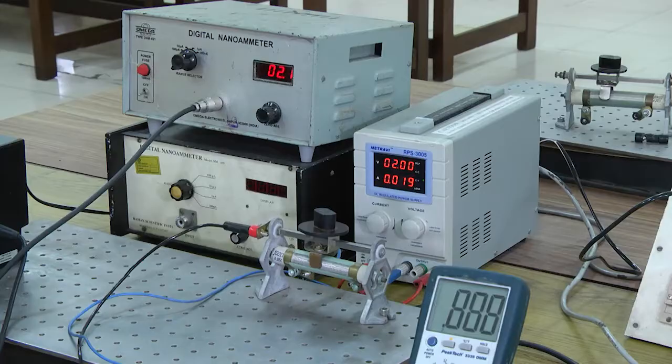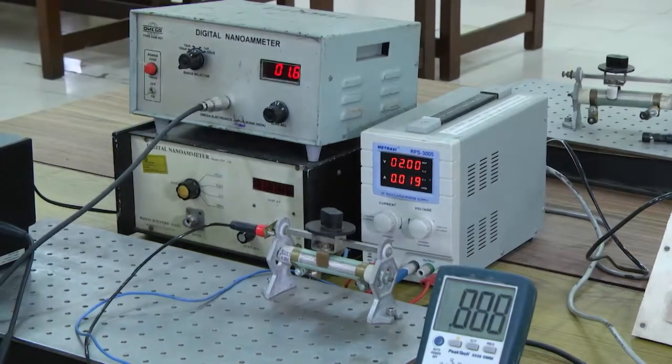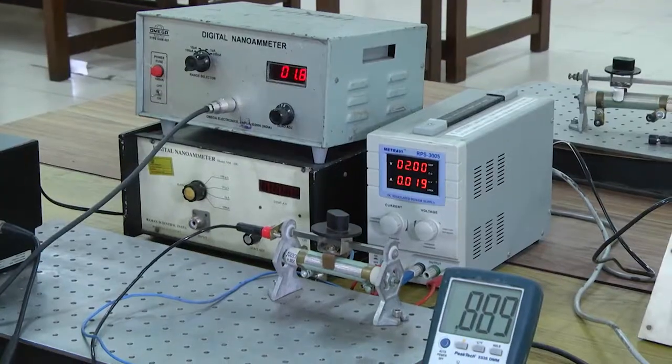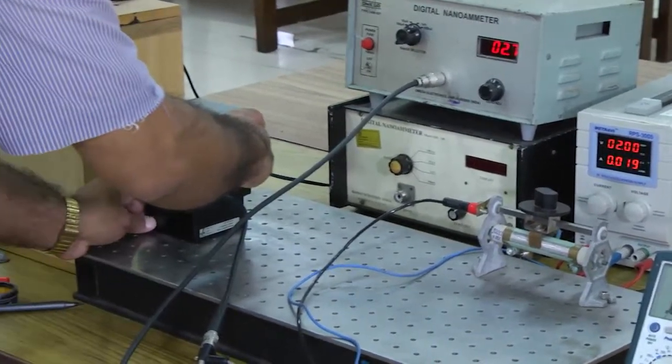Earlier for 366 nanometer we noted a stopping potential of around 700 millivolt, and now it is coming around 800 millivolt, but this is for 366.